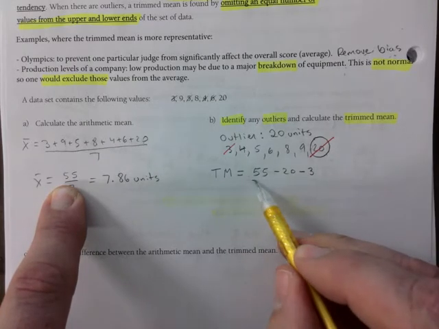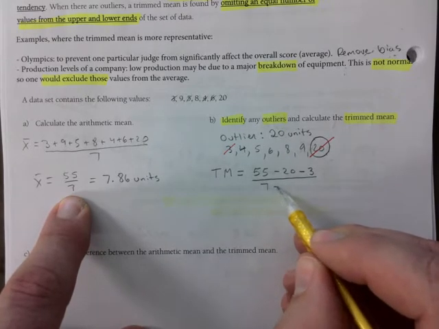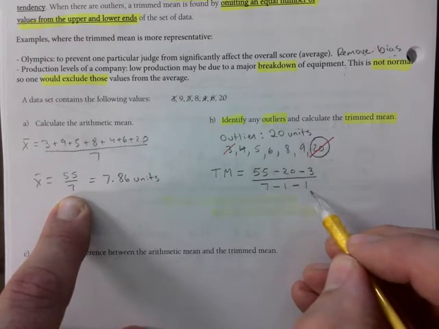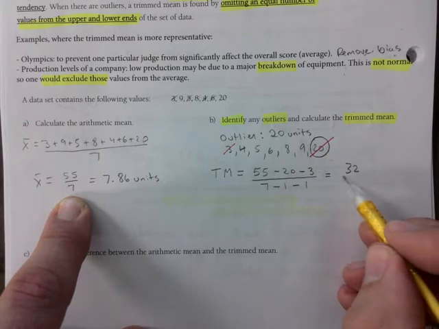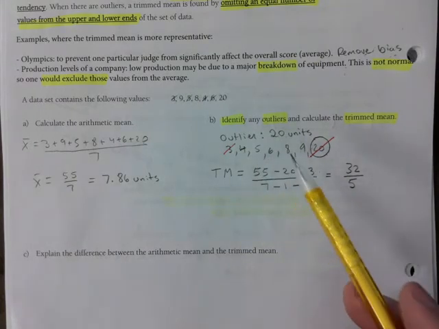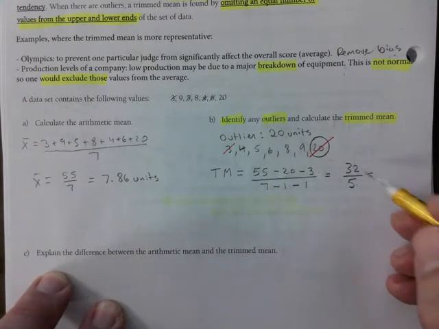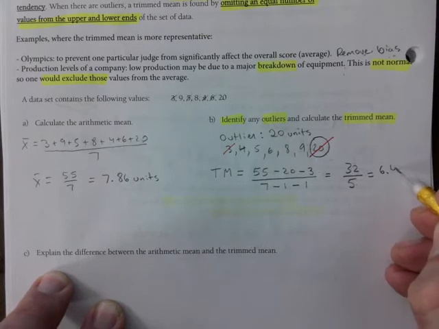Okay. Over, would it make sense if I went 7 minus 1 minus 1? Because I'm taking out this value and I'm taking out this value. I'm left with 32 over 5. It's just a different way of thinking about it. If you just wanted to add up what's left over, that's fine. Just make sure you know it's 5 at the bottom. So this is going to be 6.4 units.